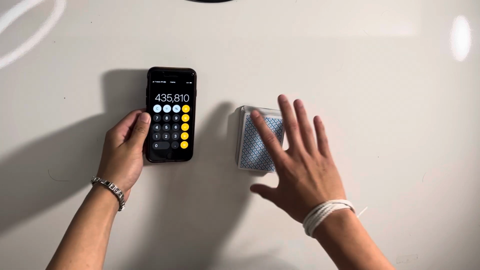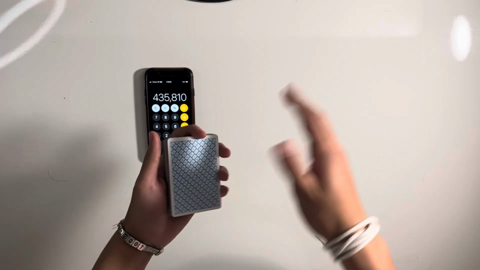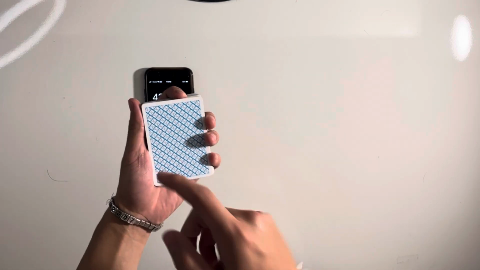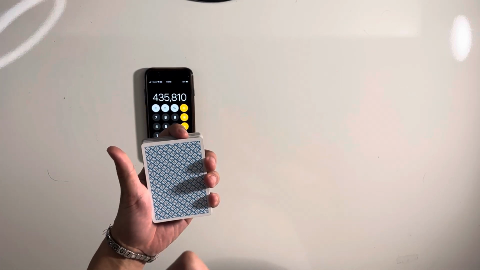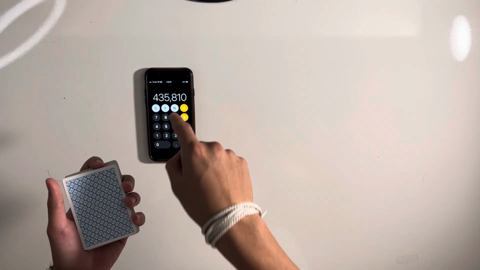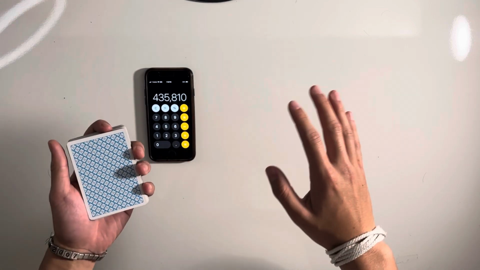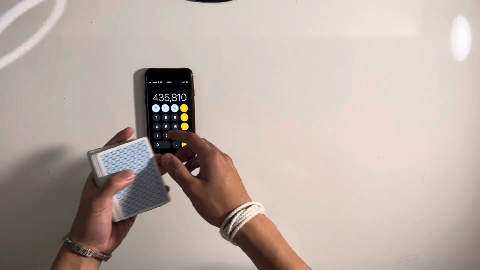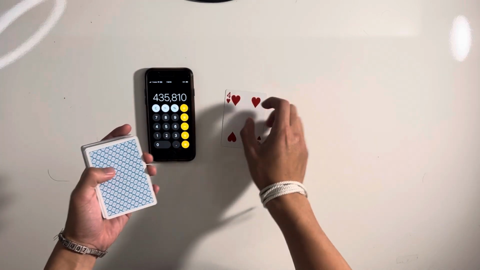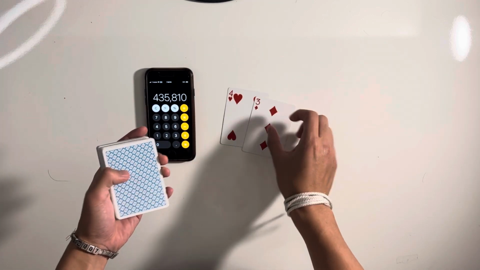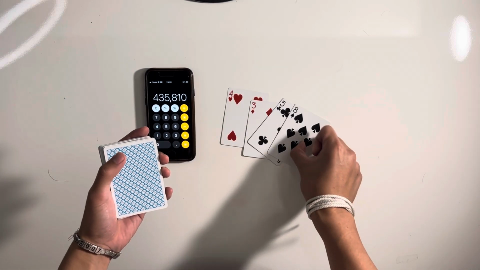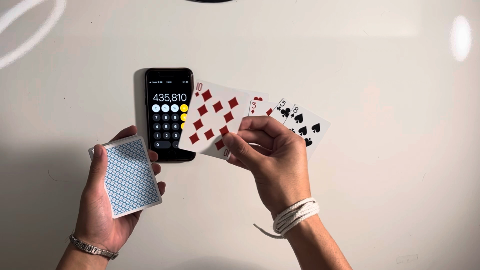Now, this number is completely random, and it was chosen by the spectator through multiple numbers. So wouldn't it be crazy if, from the shuffled deck of cards, the top, let's say 5 cards match that number exactly? It'd be insane, right? But well, let's just check. So 4, 3, 5, 8, and then 1 0 would be 10.